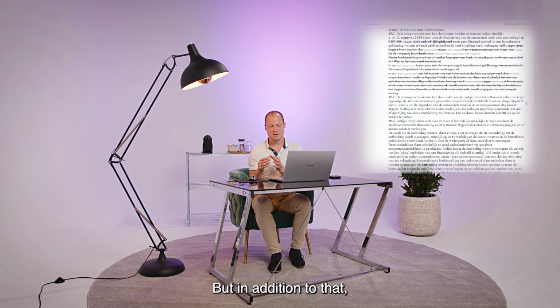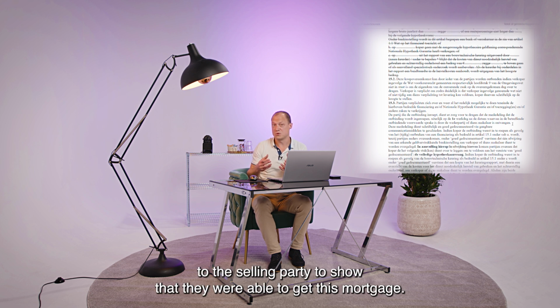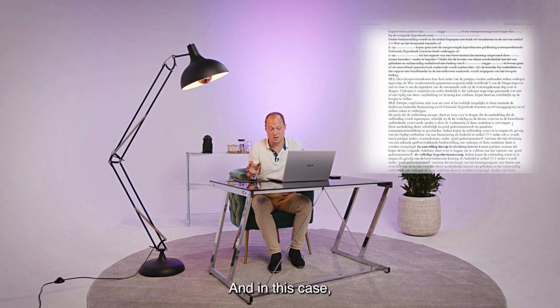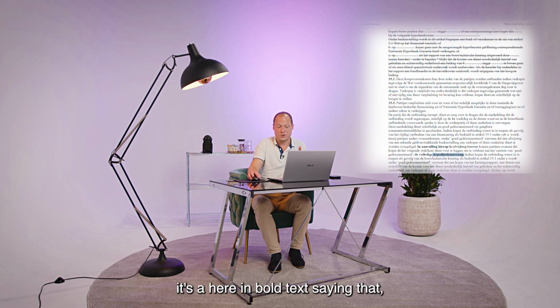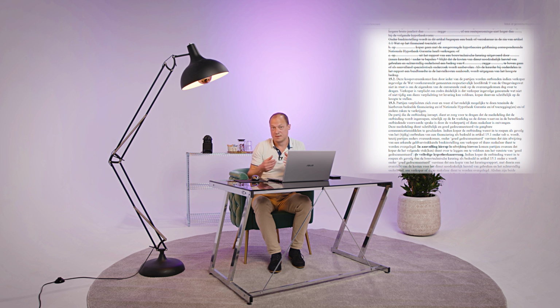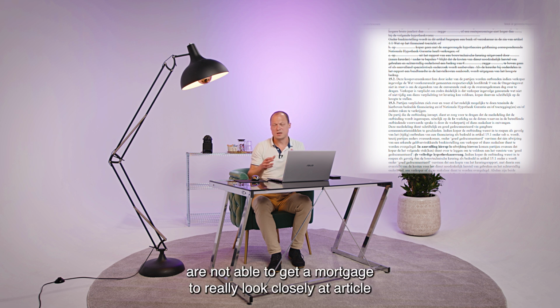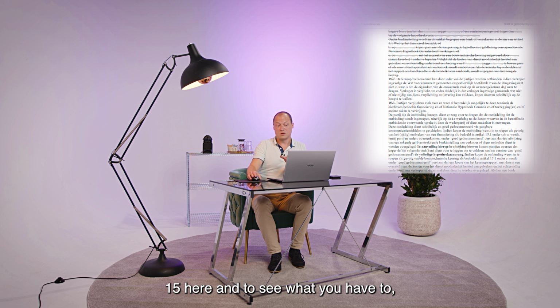But in addition to that, it could also be that more proof needs to be sent to the selling party to show that you were able to get this mortgage. In this case, it's here in bold text saying that they're demanding the complete mortgage request. So it's very important to understand that if your client, or you as a buyer, are not able to get the mortgage, look closely at Article 15 and see what you have to send the selling party in order to cancel this purchase.